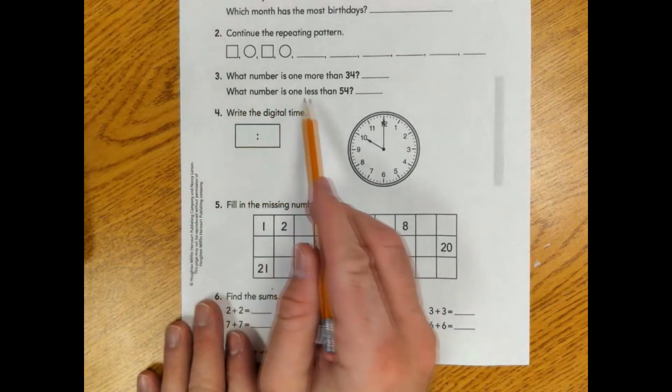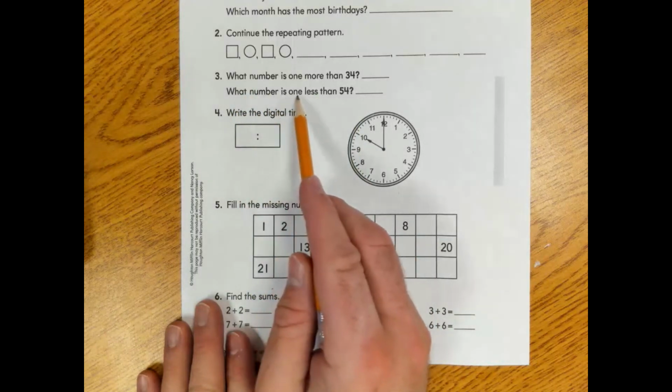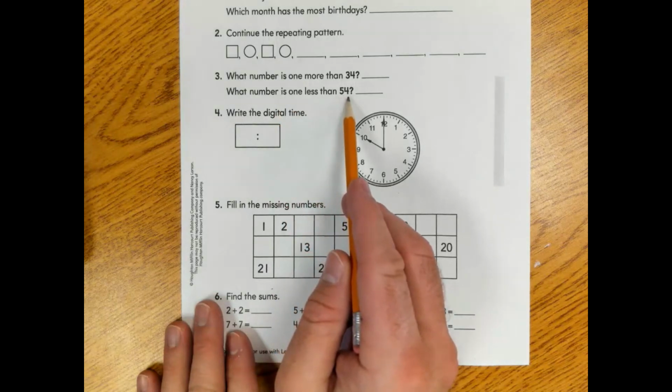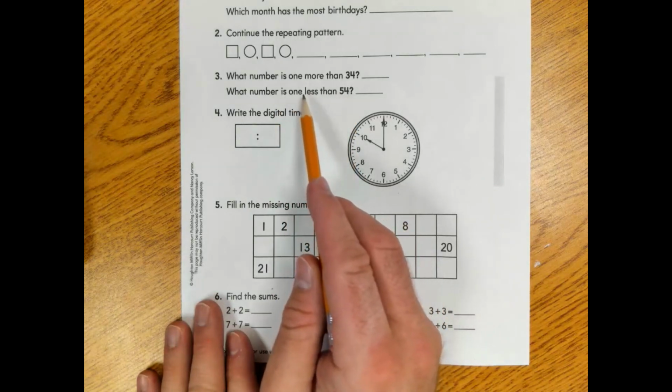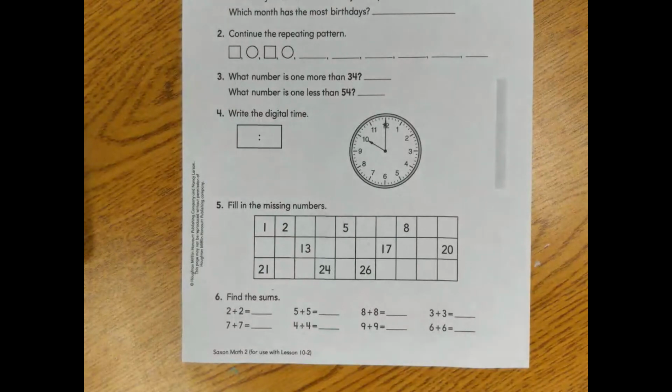What number is 1 less than 54? If you need a reminder, less means take away. Okay. Next question.